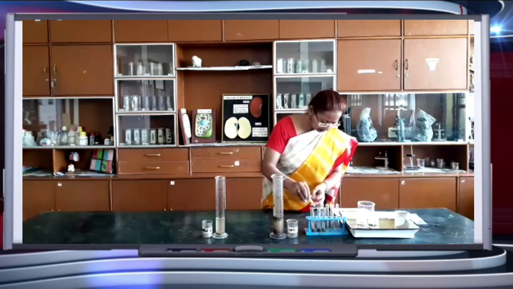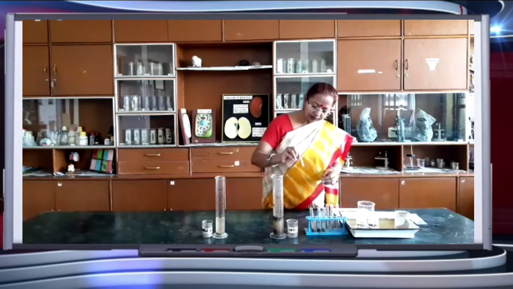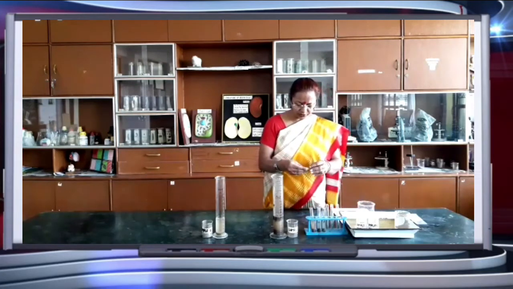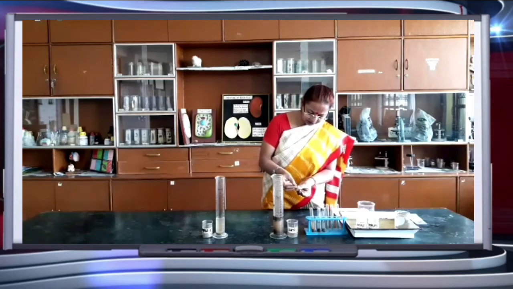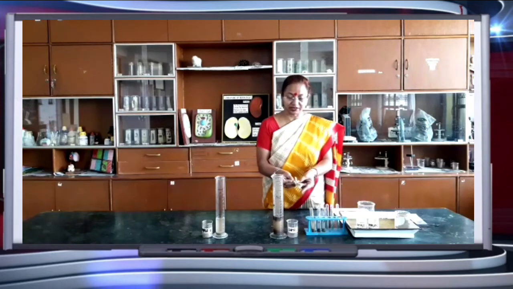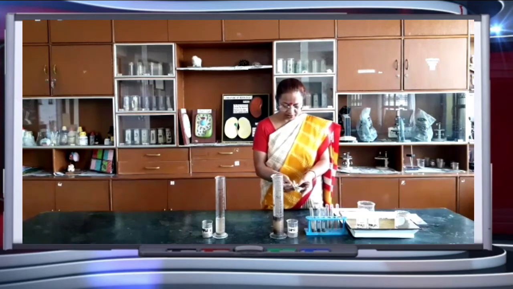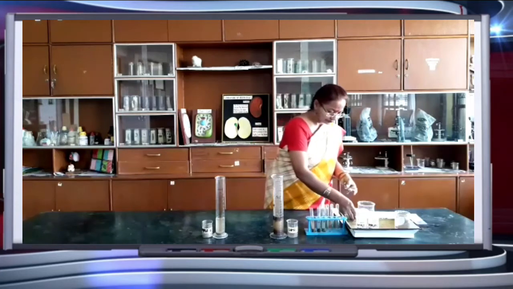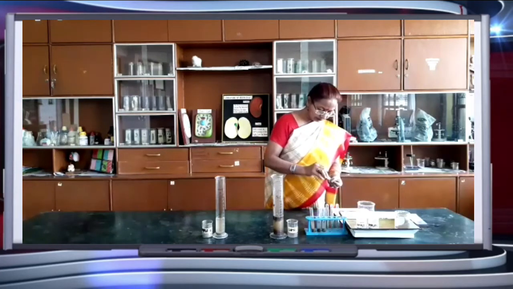It is slightly green, which you can easily match with the 8. So the sample 1 shows pH 8. Basic. It is towards the basic, slightly alkaline in nature. Now the other sample.